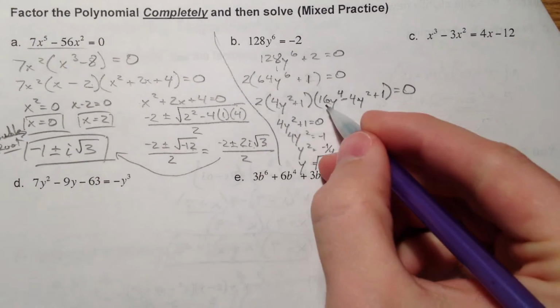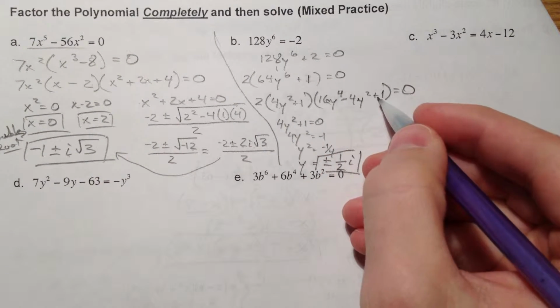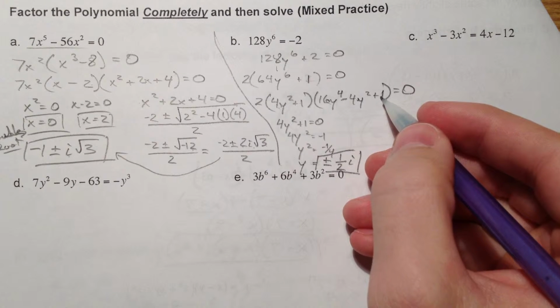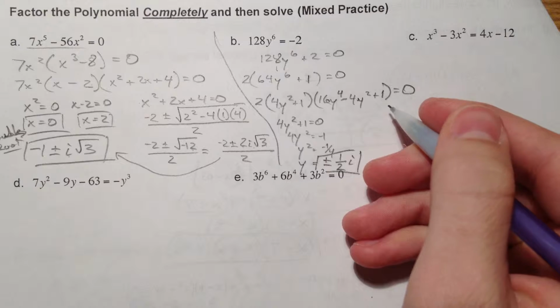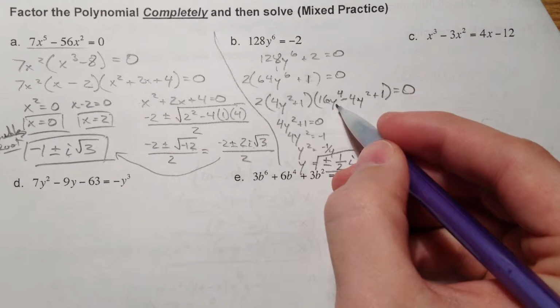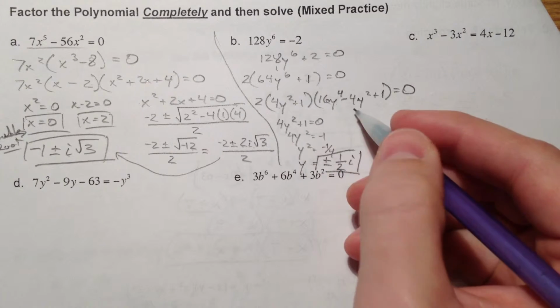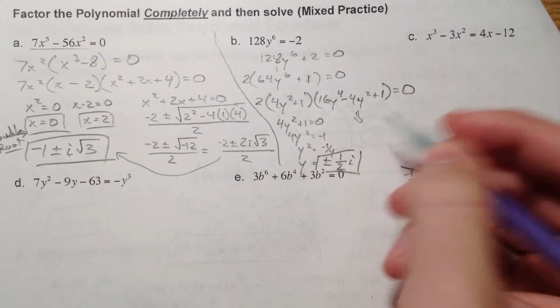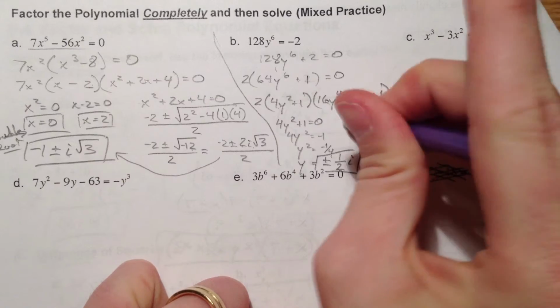And then when you take care of this one, you're going to have to use the quadratic formula again, except that these are going to be equal to y squared each time. And so this is actually a little more complicated than what I wanted to get into.